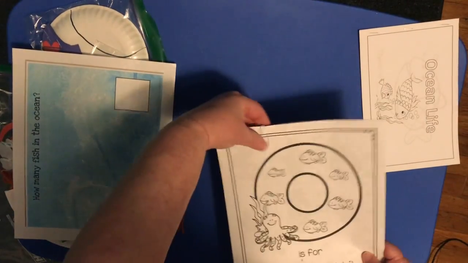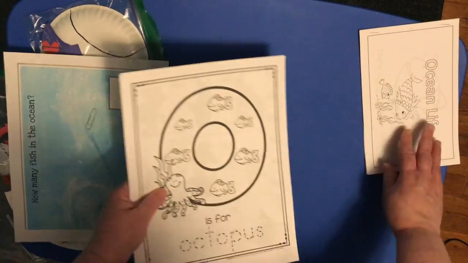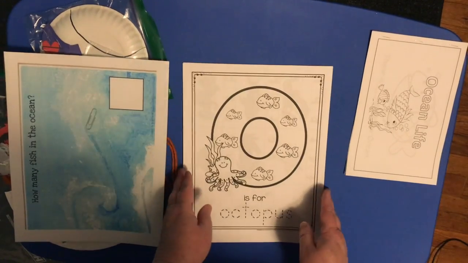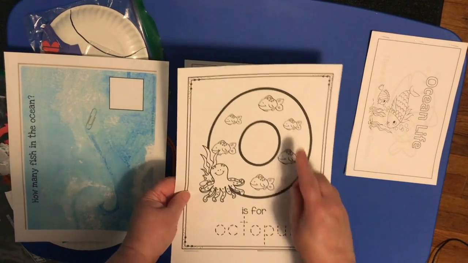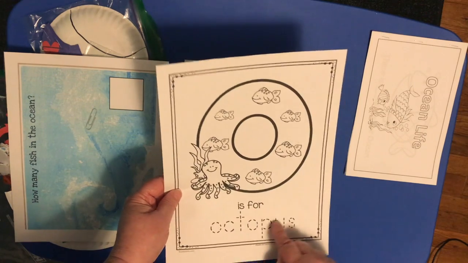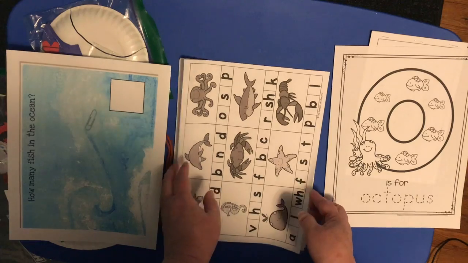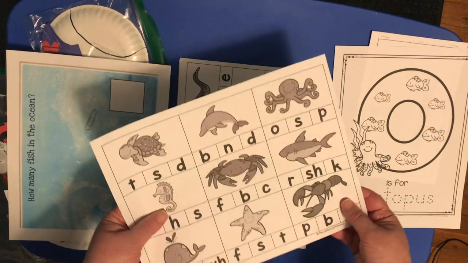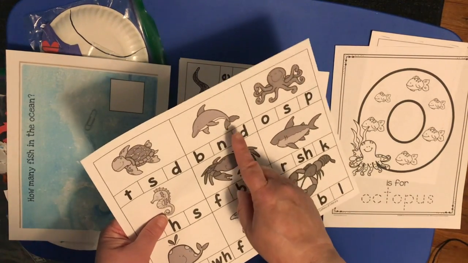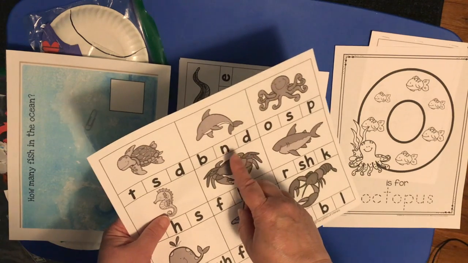We also have our printed works and games. So we have, they color this and they trace the octopus. O is for octopus. This right here is the beginning sounds.